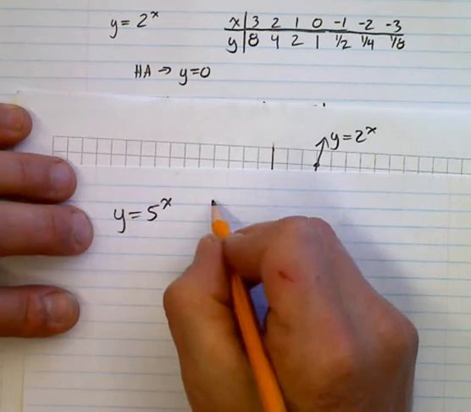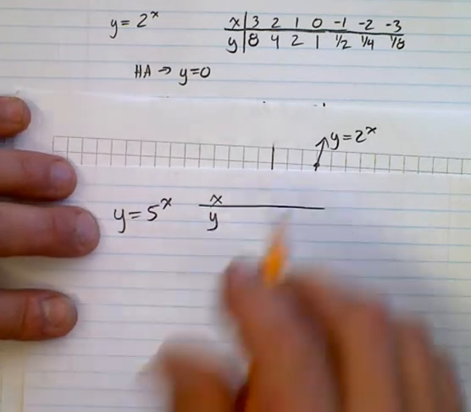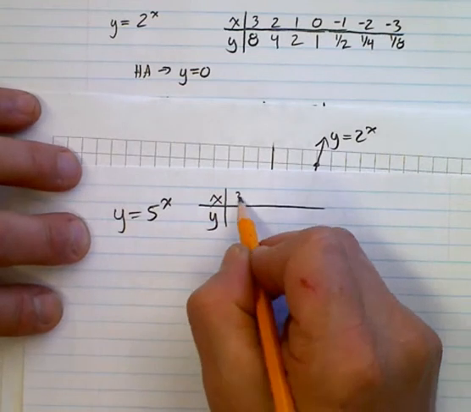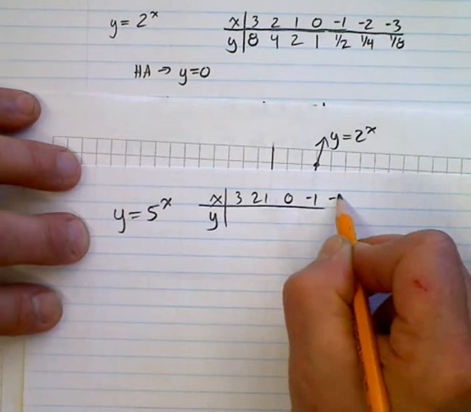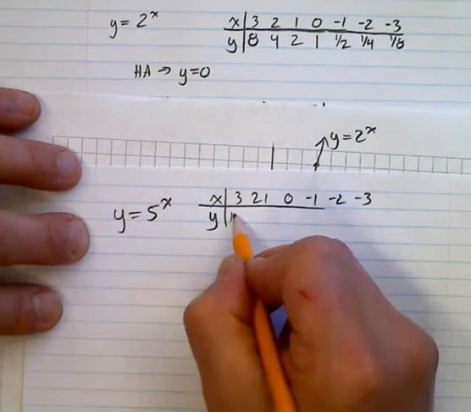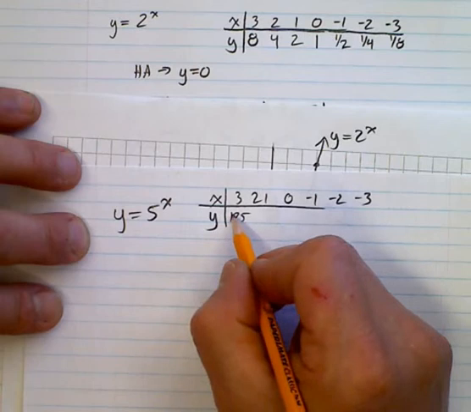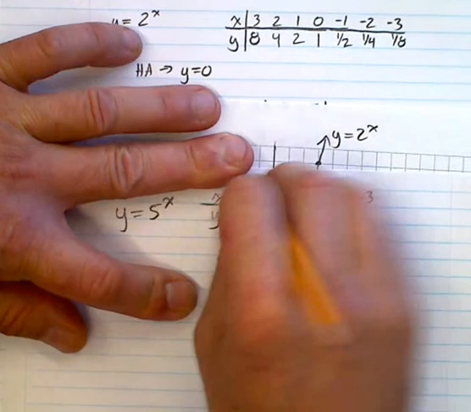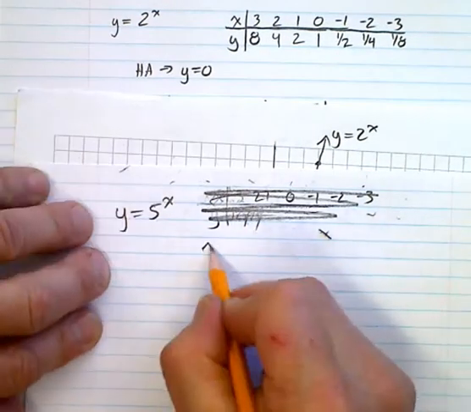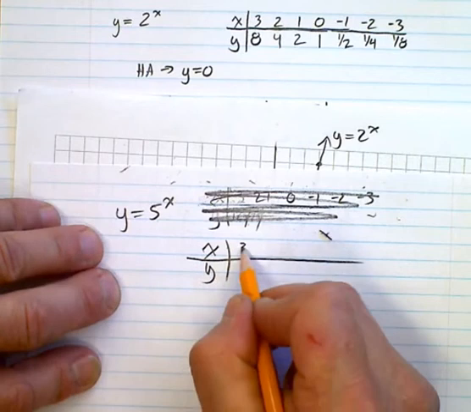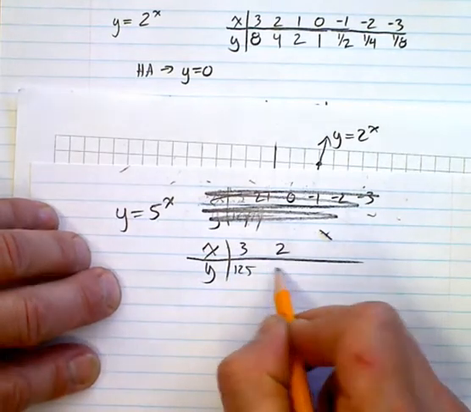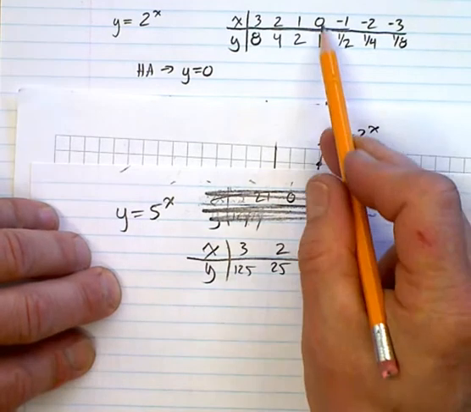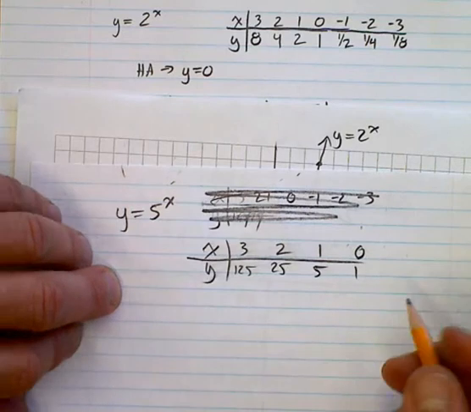Well, if we made a table of values now, let's try the same thing. 3, 2, 1, 0, -1, -2, -3. So 5 to the power of 3 is 125. That's a big number. 5 squared is 25. I didn't spread this out enough. Here, let's just do it again. Sorry. x, y. So if x is 3, that's 125. If x was 2, that's 25. If x is 1, that's 5. If x is 0, notice that that's 1 again, because anything to the power of 0 is 1.